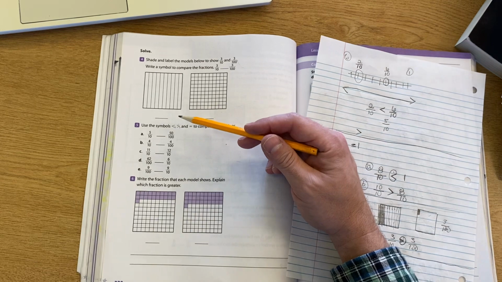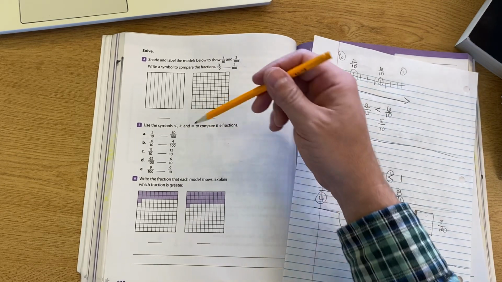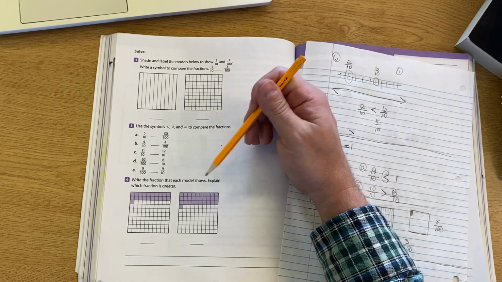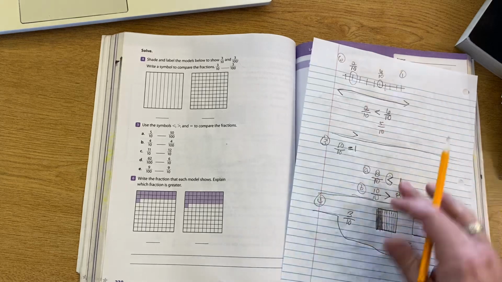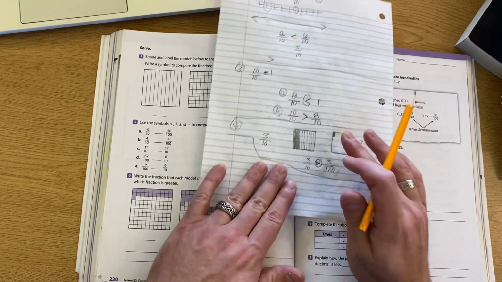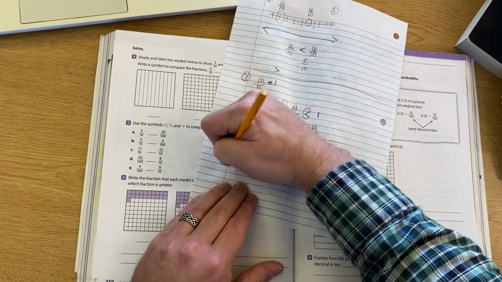So if we're reading from left to right, which is how we read in English, it would be the first number is bigger than the second number. All right, and then equal to, of course, means they're the same. They equal the same amount. And to do this, we have to actually kind of write these out. So I'm going to write out A and do that one.